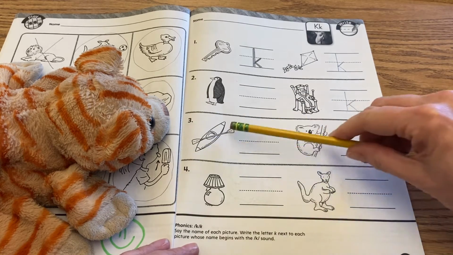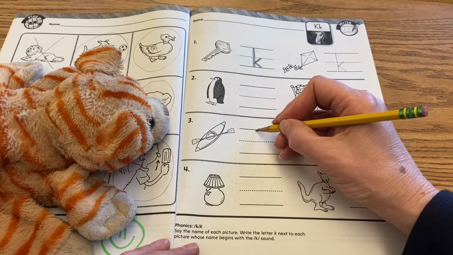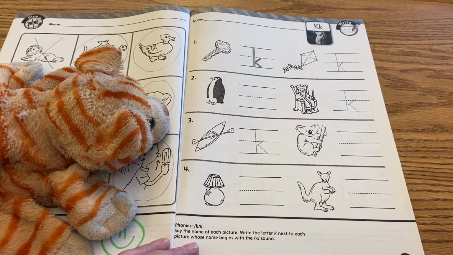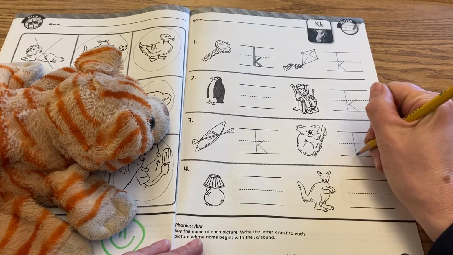Now this right here, the little boat right there, that is called a kayak. Say kayak. You can hear the k, k, k sound. So yes, we can write the letter K here. And then, of course, that is our koala right there, koala. And you can hear the k, k, K sound for koala.